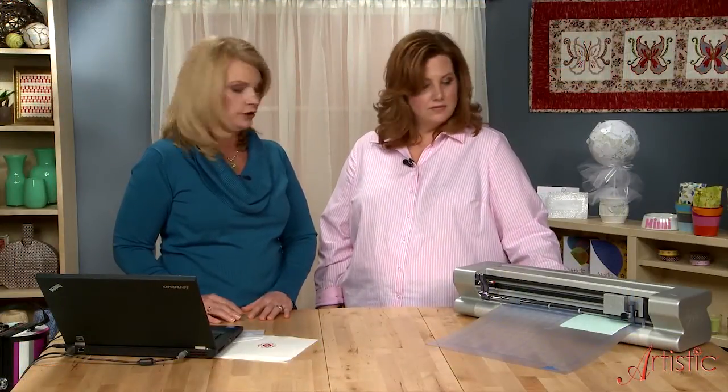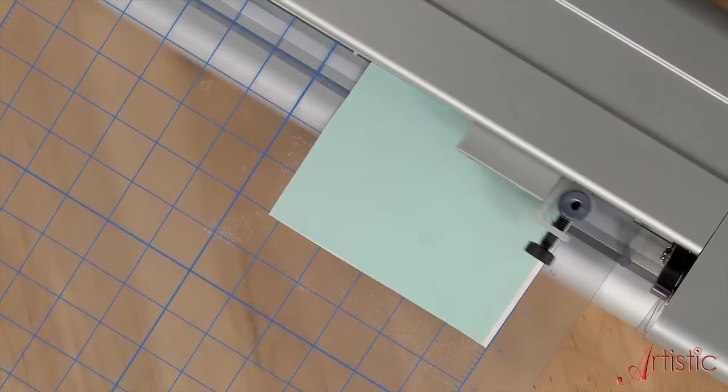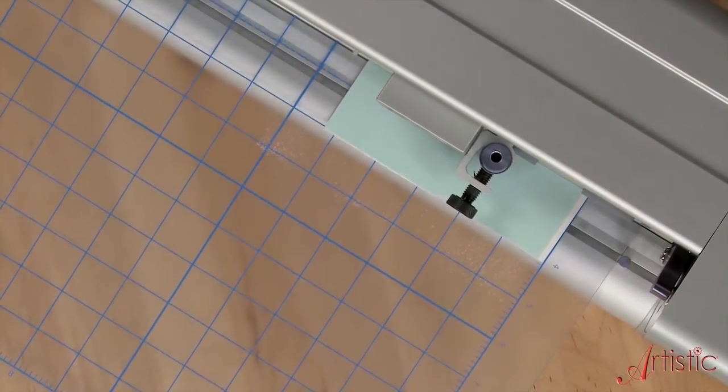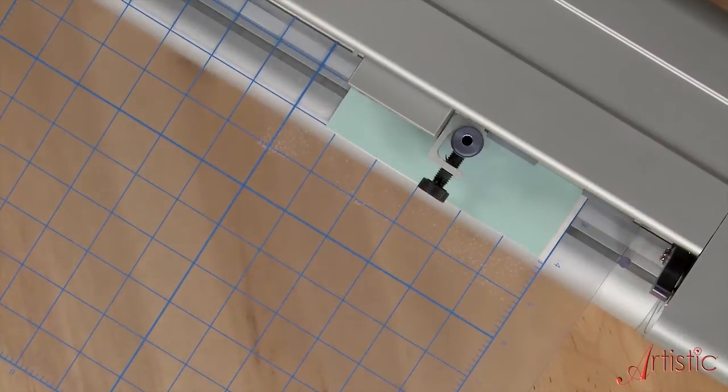We've already gone ahead and inserted the mat into the electronic cutter, and so now all we have to do is cut once we position the blade. We've already positioned the blade, so let's cut. Now, as you see, it's going to go ahead and cut this template all as one.